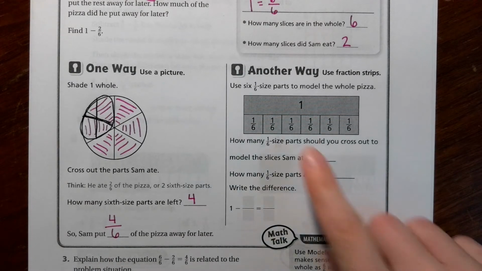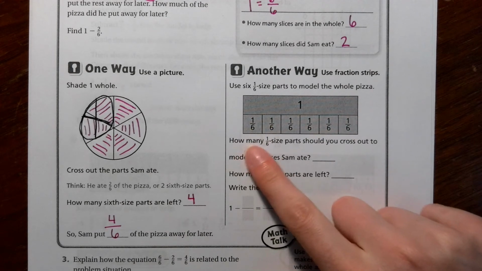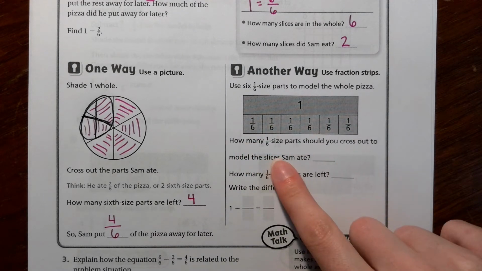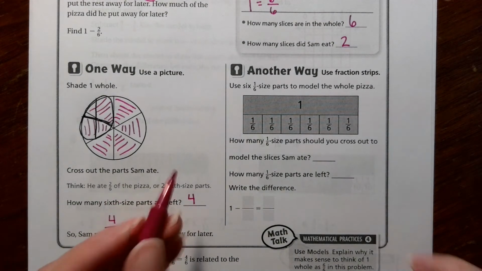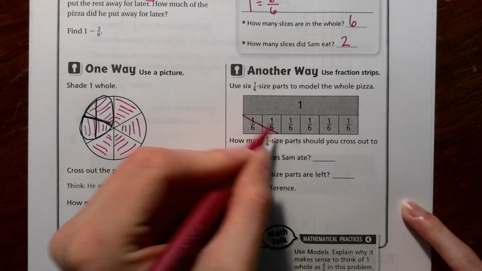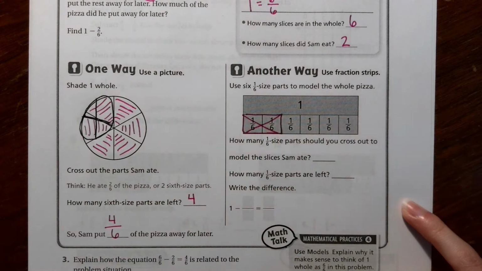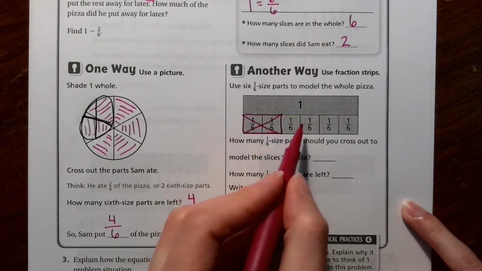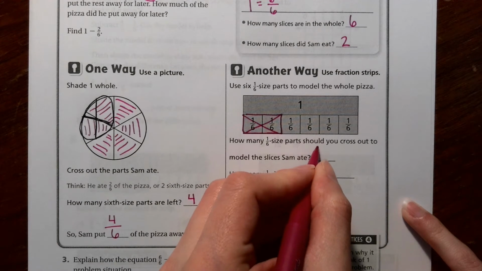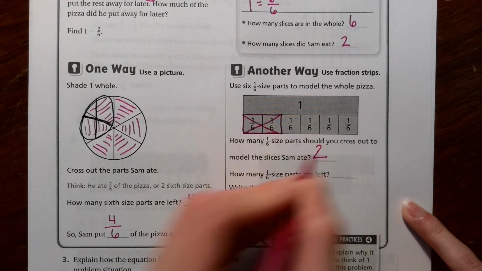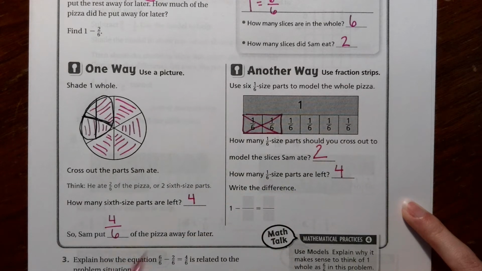Another way we could do it is to use fraction strips. Use 6 one-sixth-size parts to model the whole pizza. How many one-sixth-size parts should you cross out to model the slices Sam ate? Well, same thing. Here, we said he ate 2/6, so I'm just going to mark out those 2. Box them in. There we go. So we ate those 2/6, and we have 1, 2, 3, 4 left. So we crossed out 2. And how many one-sixth-size parts are left? Well, 4 are left.